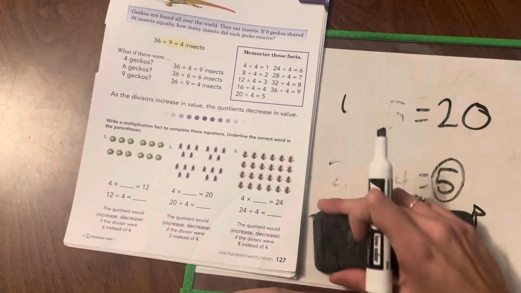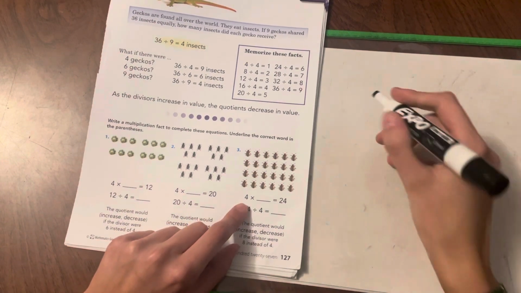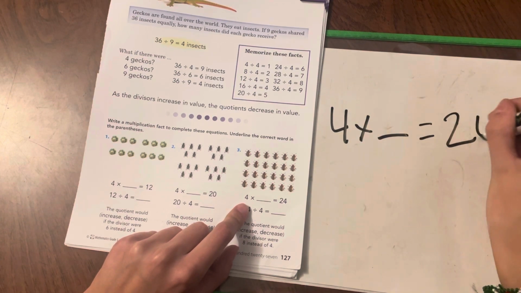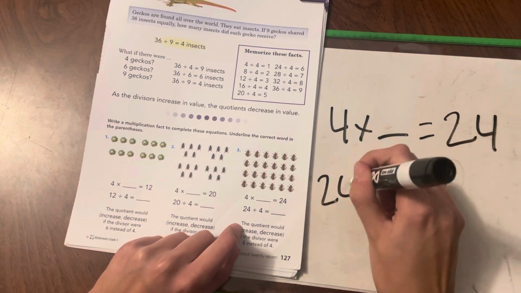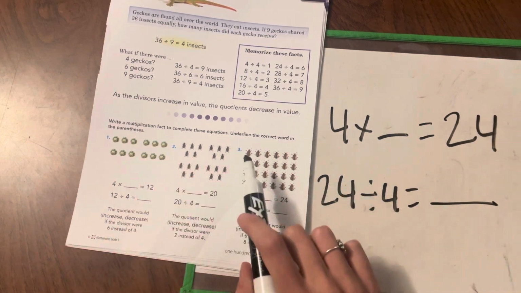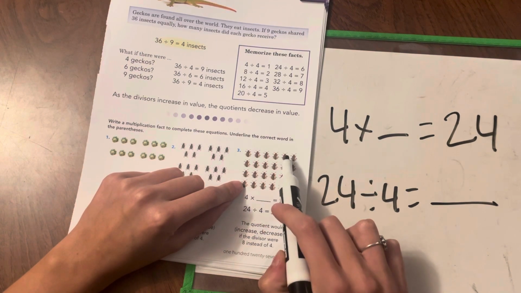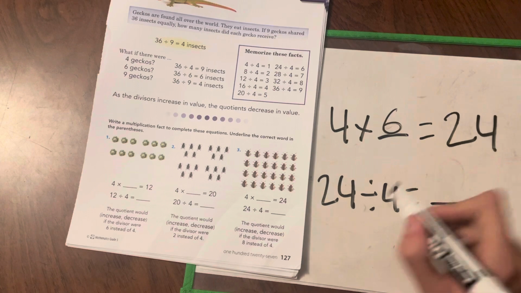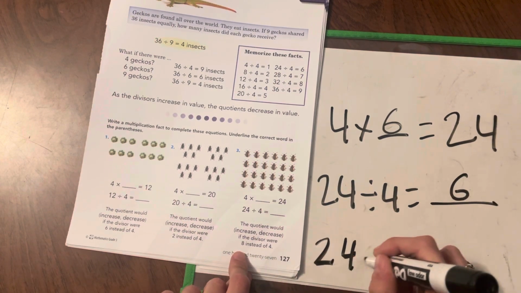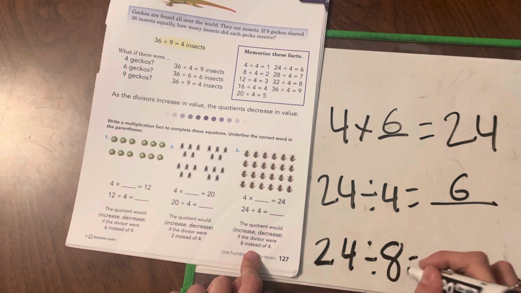So let's see if we can do it on the next one as well. Let's see if we can predict what the answer is going to be. So the next one is 4 times blank equals 24. And then 24 divided by 4 equals blank. So, oh boy, I have my 4 rows. Let's see how many is in each row. 1, 2, 3, 4, 5, 6. And then we know we're going to fill that in as well. Then it says, would the quotient increase or decrease if the divisor was 8 instead of 4?